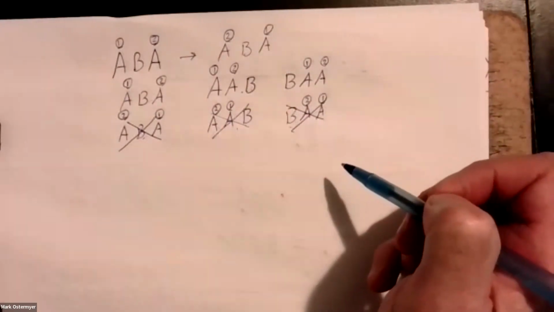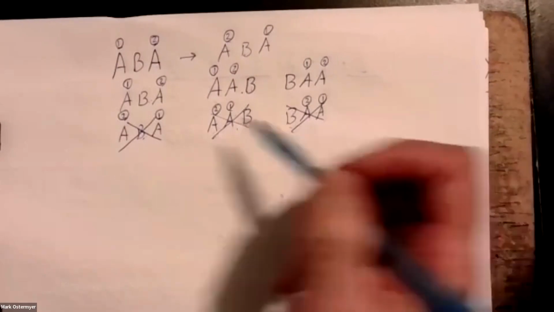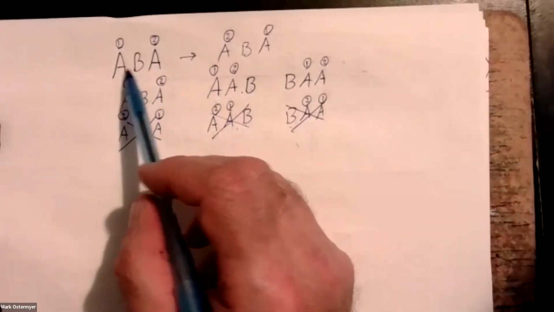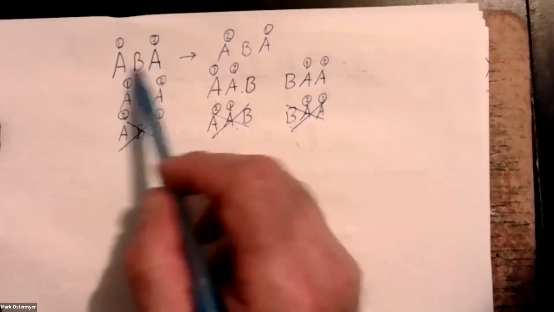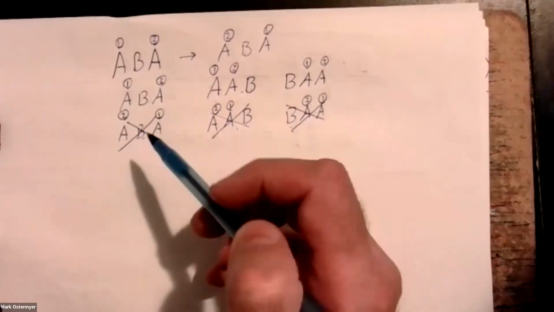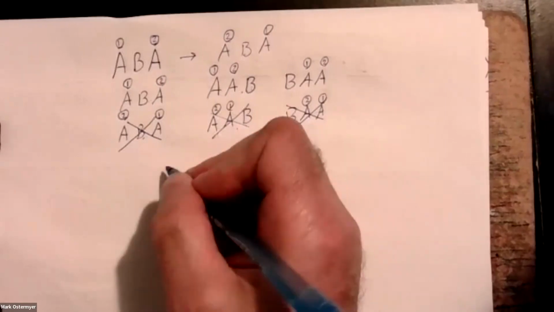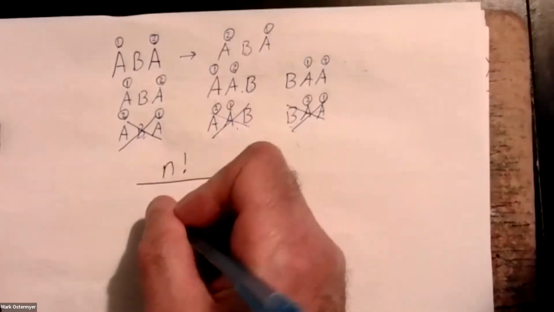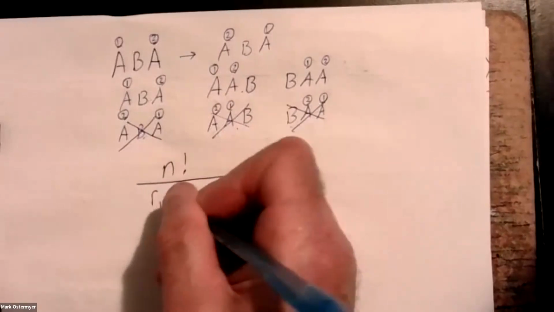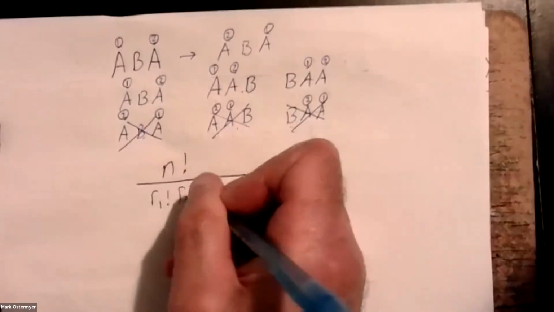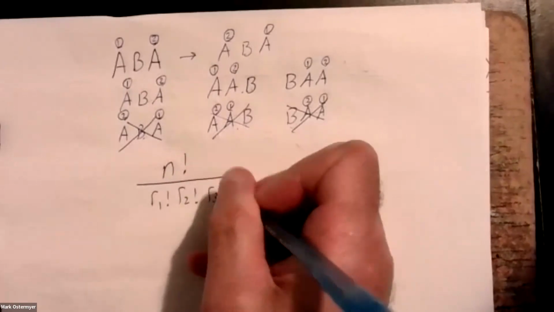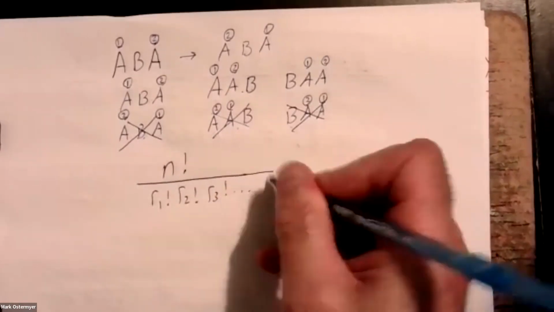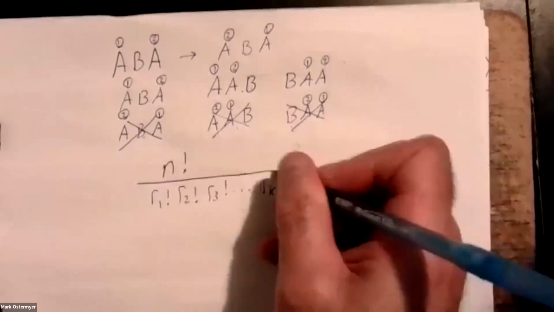Repeats. All right, so ladies and gentlemen, we have to be careful when we are trying to enumerate a permutation where we have repeated letters or characters. In that case, we have to use this rule here: n factorial divided by r1 factorial, r2 factorial, r3 factorial, times rk factorial.